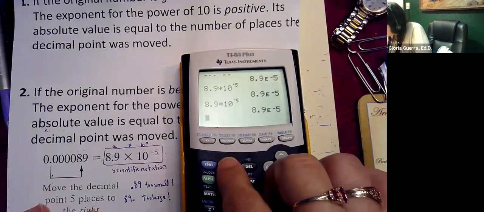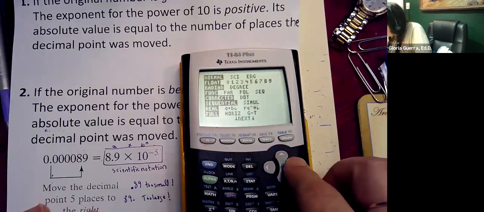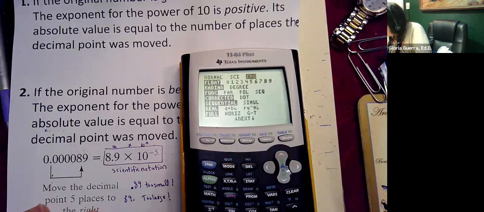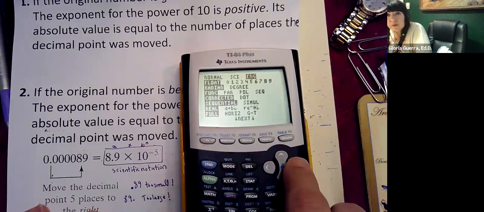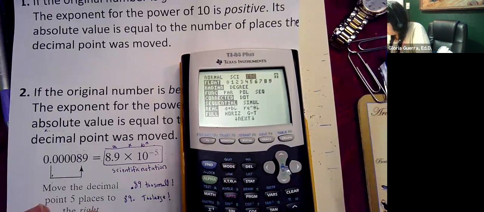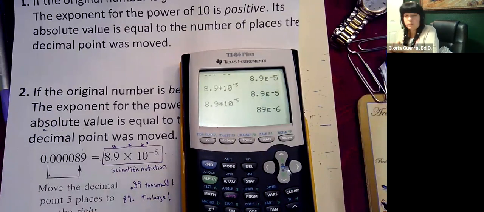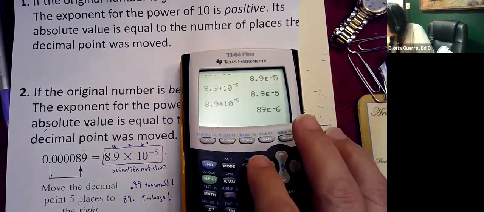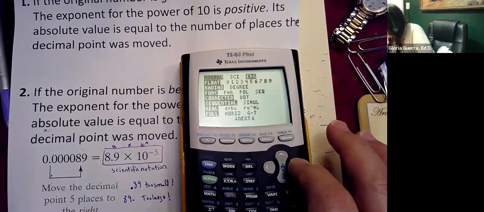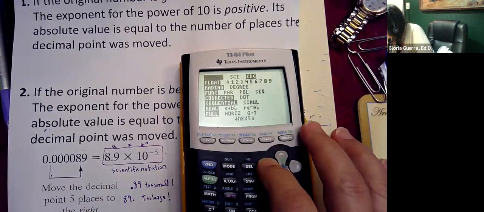Nope. Let me just try the engineering route. Let's see. Mode, engineering, change it to engineering. So I just moved it down. Engineering, turn this off, turn it back on. 8.9 times 10 raised to the negative fifth power. Nope. All right. Okay, so that's fine. I was just trying to see if I could, let me change this back to normal.